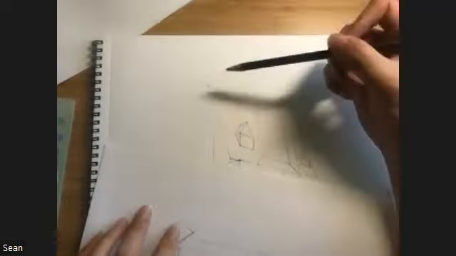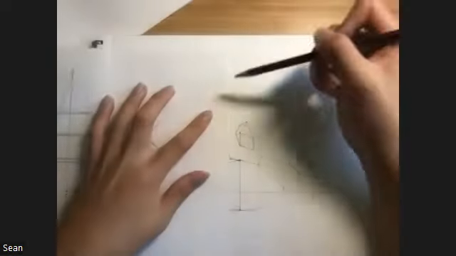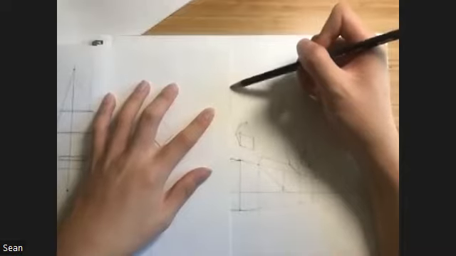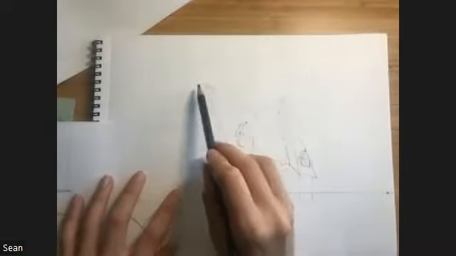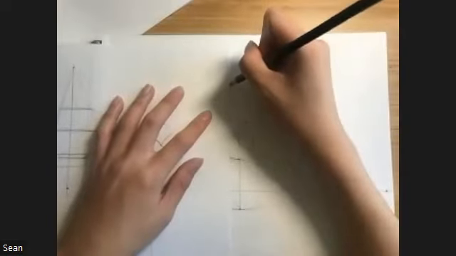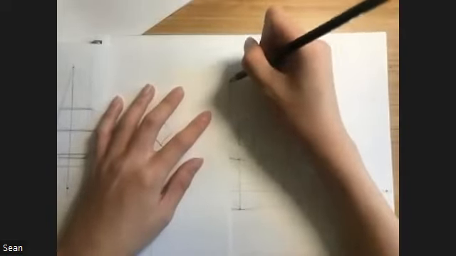And then we will go straight up, make a line a little bit higher than the roof, straight up. And that will be the height of our chimney.